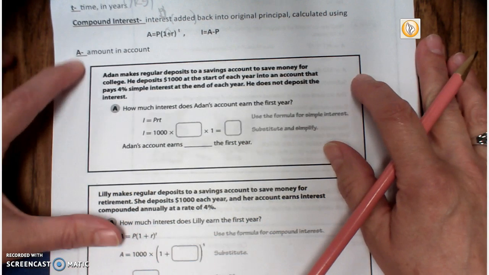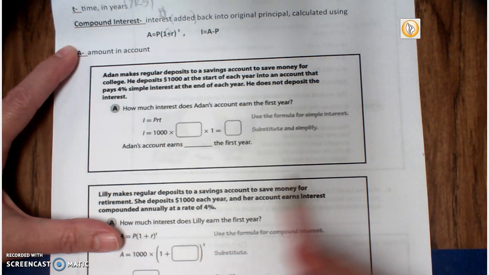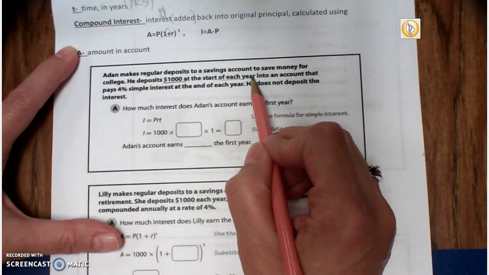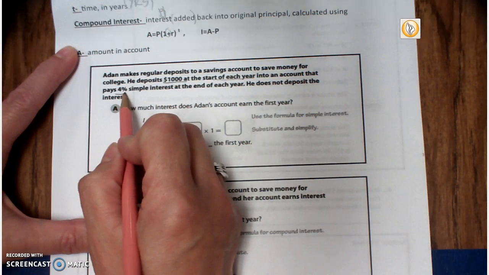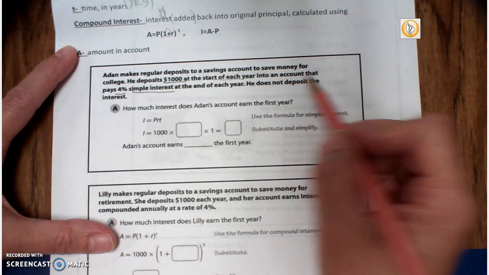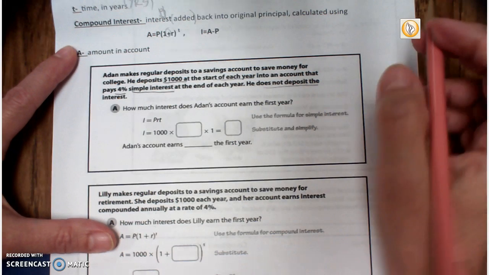We're going to look at the first example. Aiden makes regular deposits to a savings account to save money for college. He deposits $1,000 at the start of each year into an account that pays 4% simple interest at the start of each year. He does not deposit the interest. How much interest does Aiden's account earn the first year?